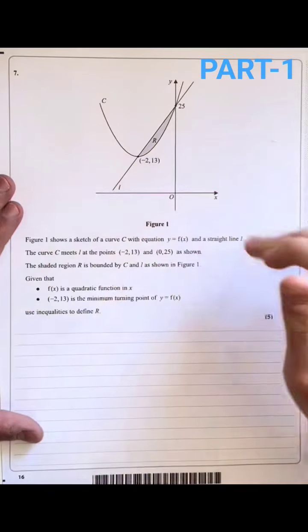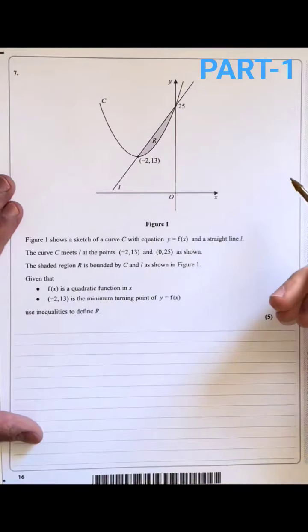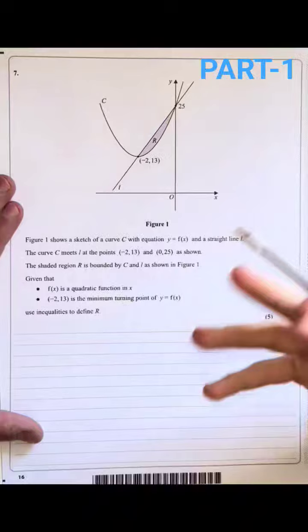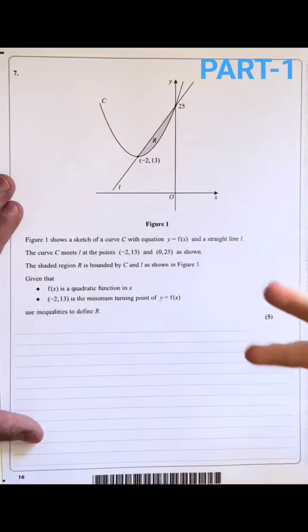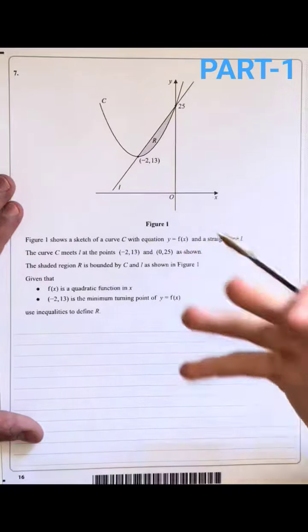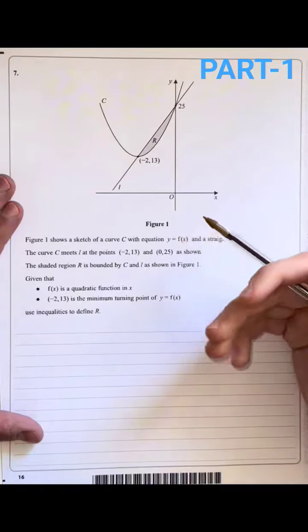Point of this quadratic, and we're asked to use inequalities to define R. So in order to use inequalities to define this region, we first need to find the equations that represent these two curves C and L. Okay. So how can we do this?